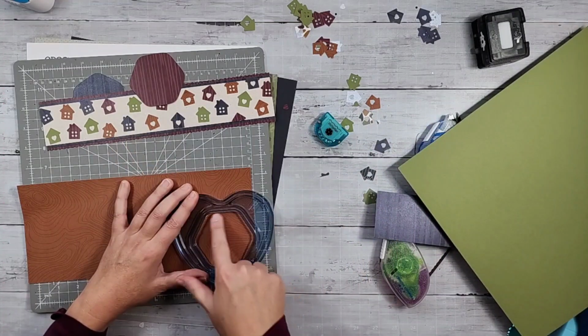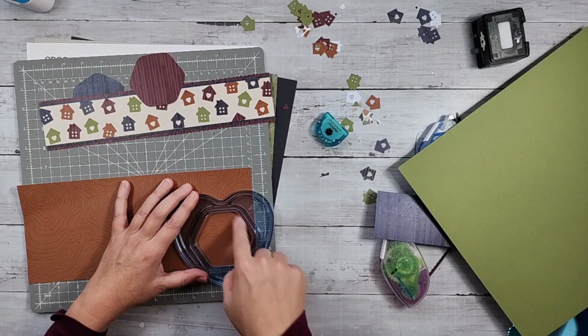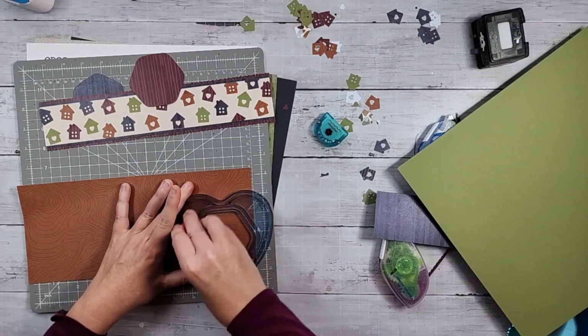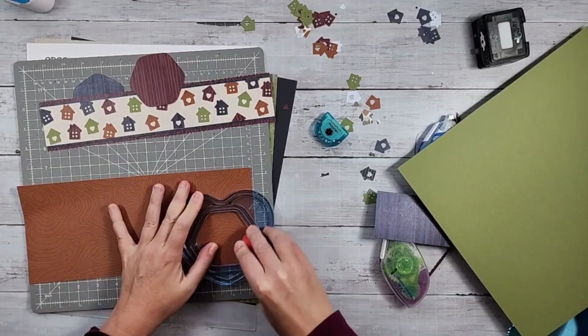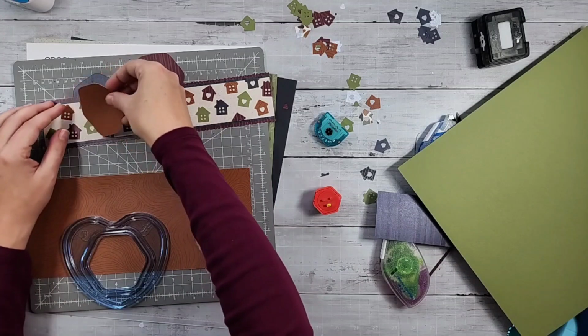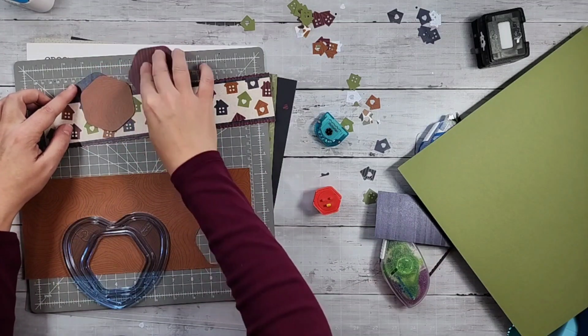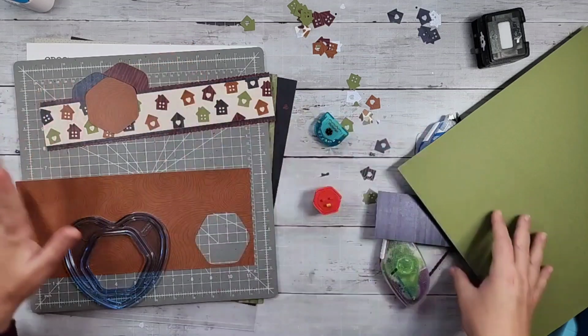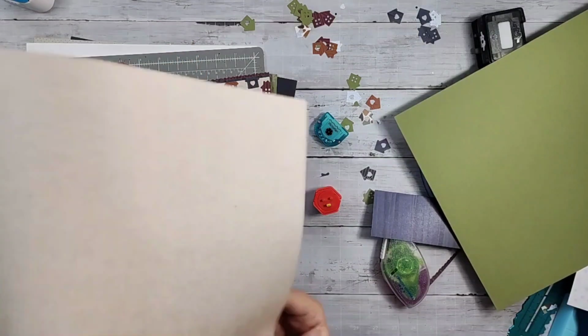And if I wanted to, I could just cut the brown with the red blade. And if I'm wanting to make a small spot to put a title, I'd be able to cut the beige.